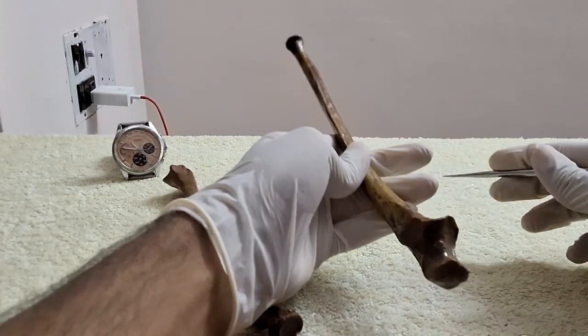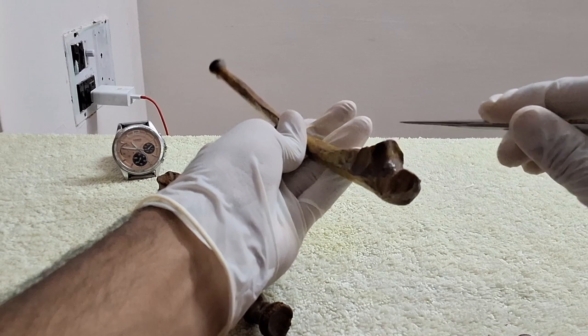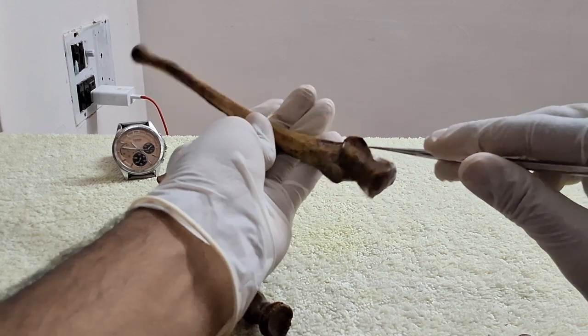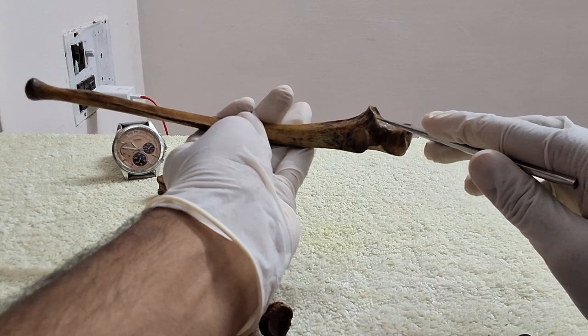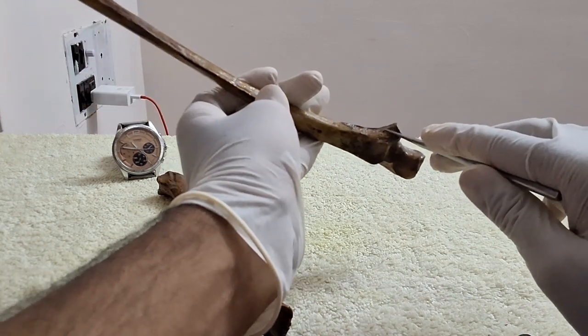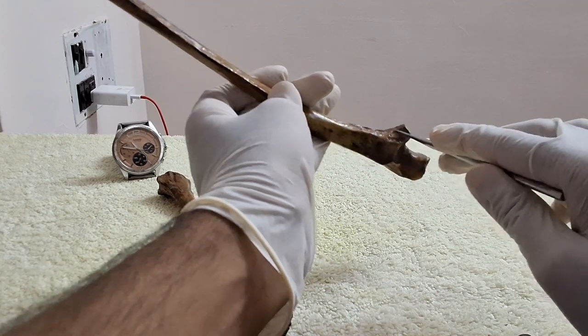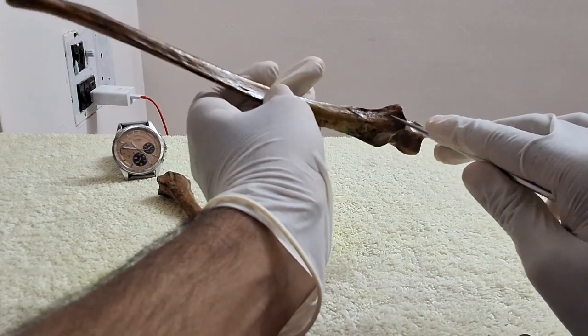Now, coming to the coronoid process, it also contains a superior surface, here, and an antero-inferior surface, which continues as the ulnar tuberosity. This is the ulnar tuberosity.